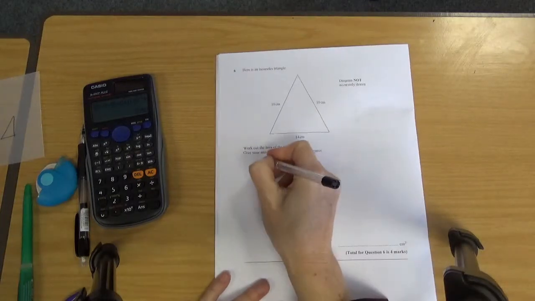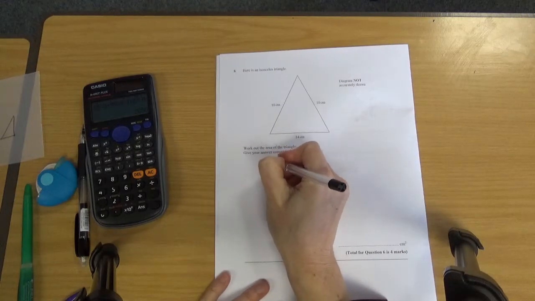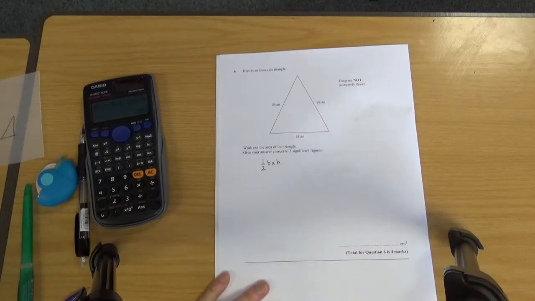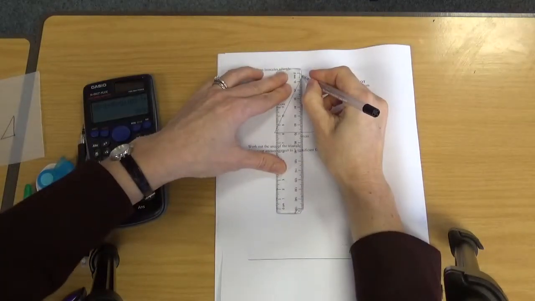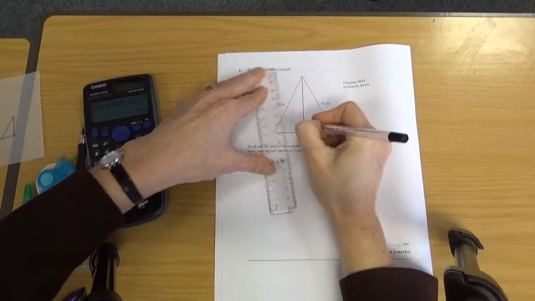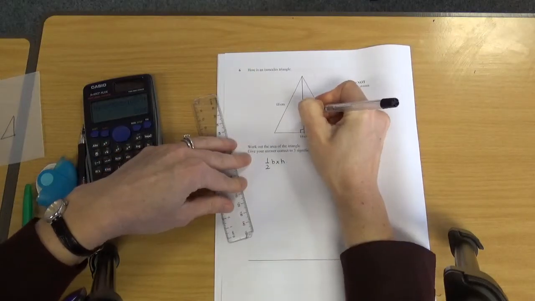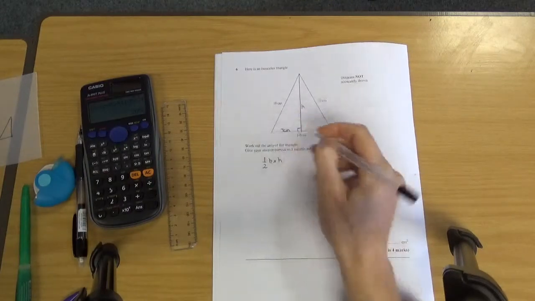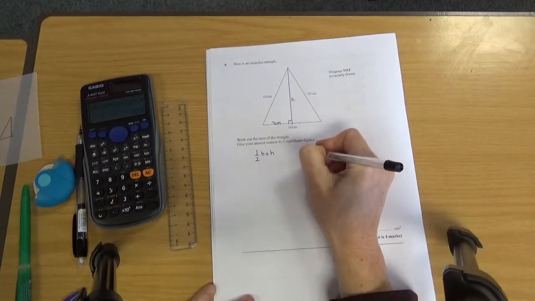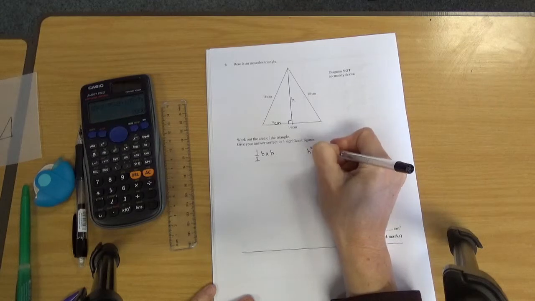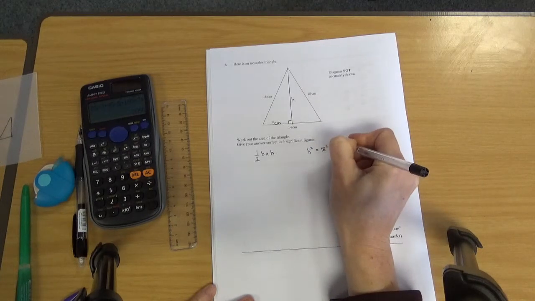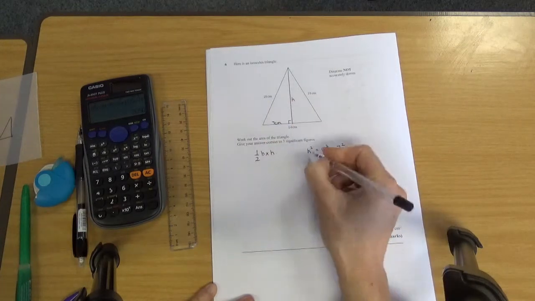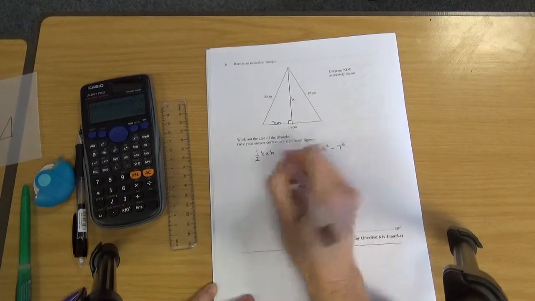Find the area of a triangle: it is half the base times the height. Now I need to work out the height. That's the height. This is 7. I've got a right angle triangle, so I can use Pythagoras. H squared is 18 squared, subtract 7 squared. H is smaller than 18, which is why I subtract.